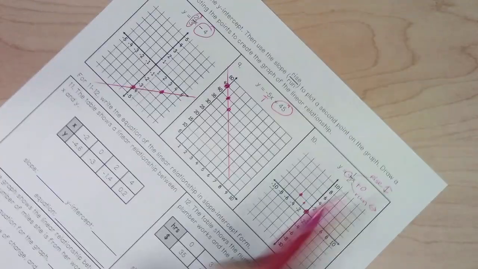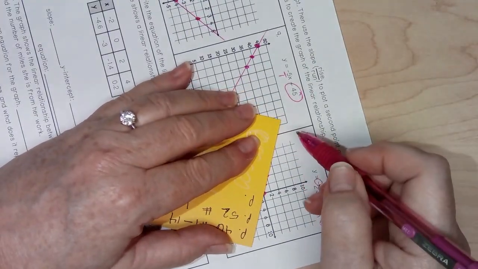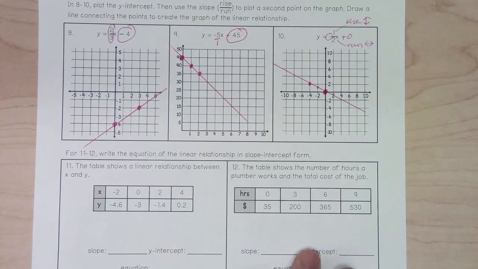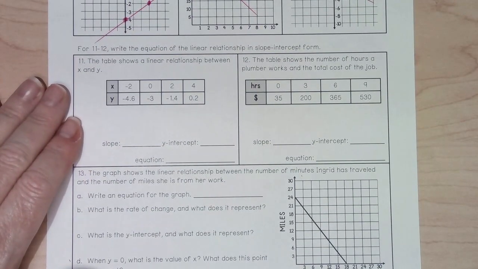So I can go ahead and plot my points. And there's my line. Try number 11 and 12. Come back and check your answer.